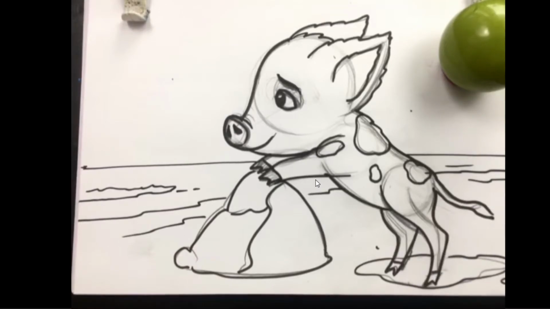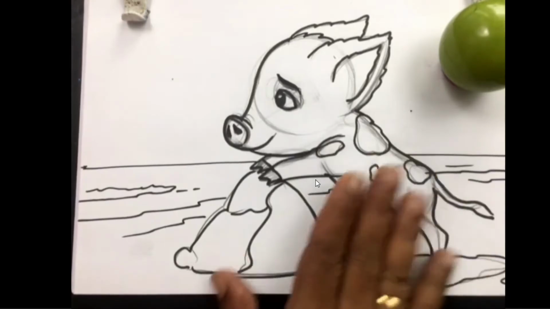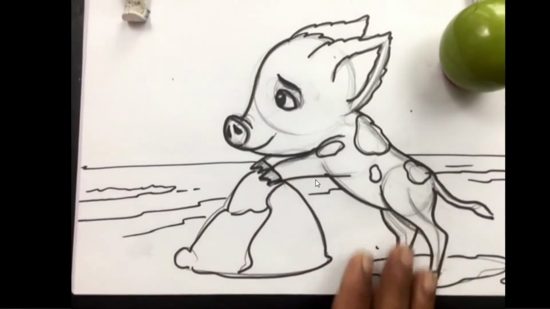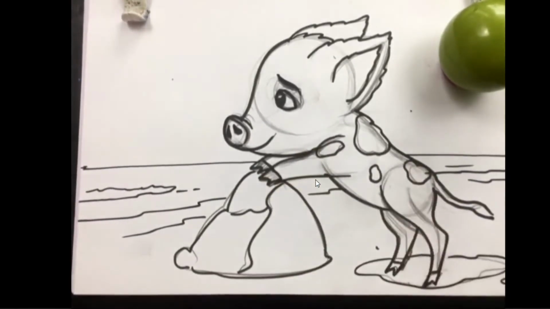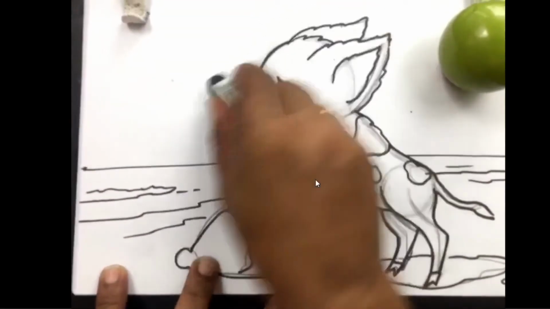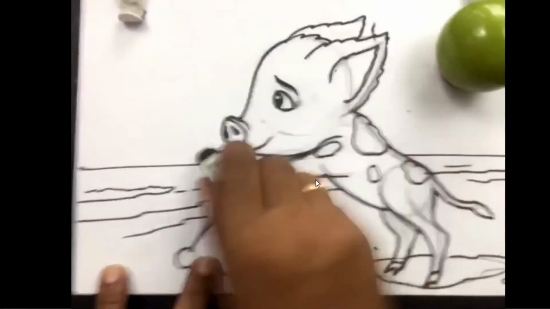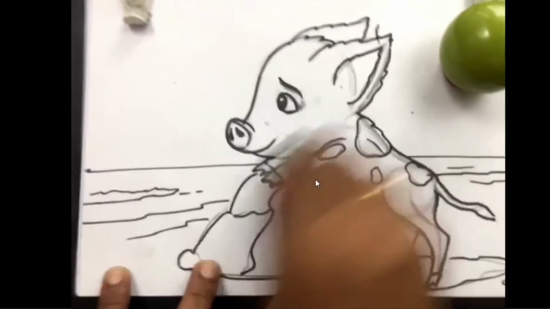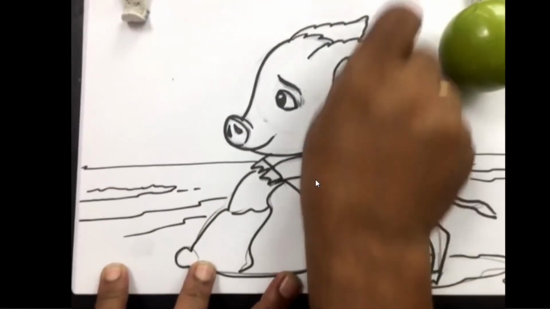Like this. So after the drawing, okay, I'll finish this. Erase the pencil line. Okay, it's not neat. So after erasing the pencil line, it looks better.